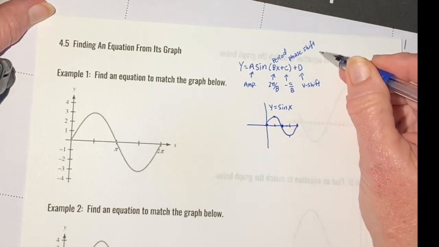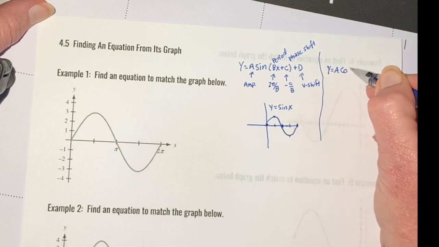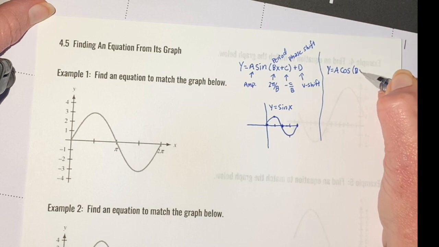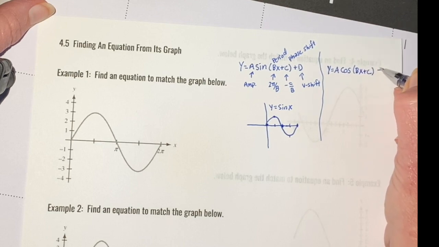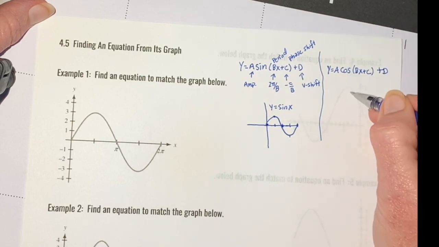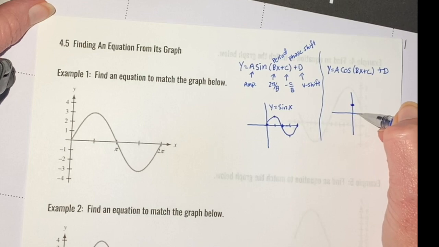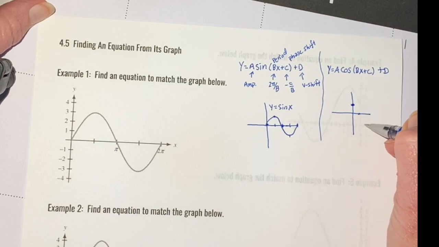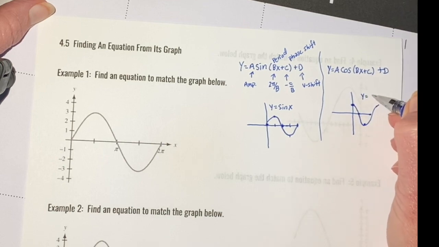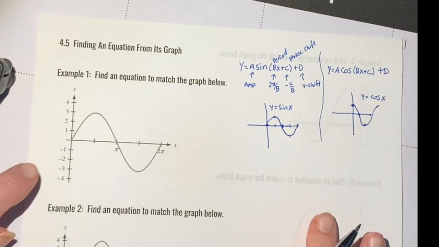All right, same things with cosine. I'm not going to relabel all those. It would be the very same components there, and it also applies to a cosine graph. But do remember that with cosine, at the beginning of its cycle, it starts at the maximum and then hits its x-intercept, down to its minimum, back to 0, and back to its maximum. So this would be the plain cosine of x graph. So we'll keep those in mind as we're looking at coming up with the equation.